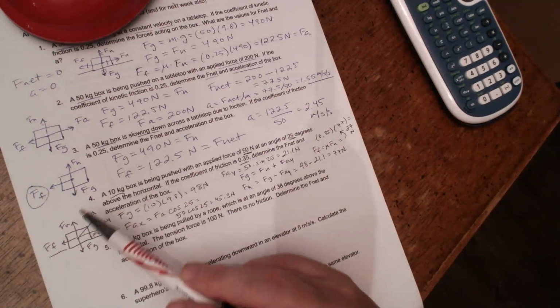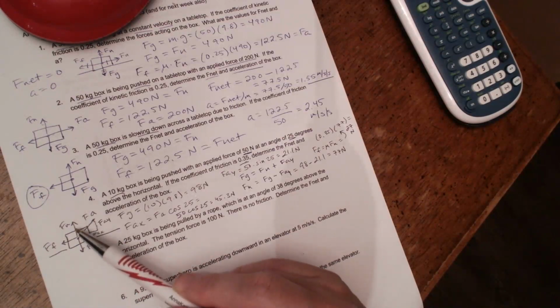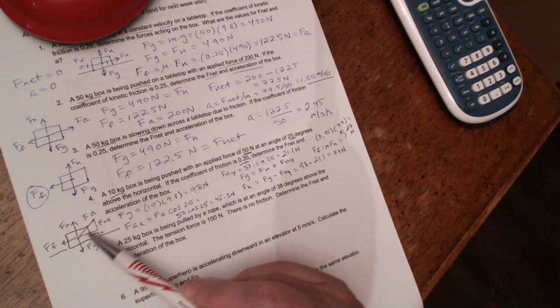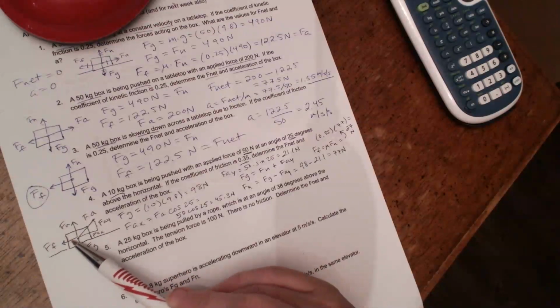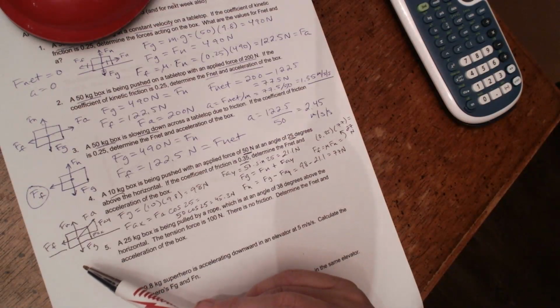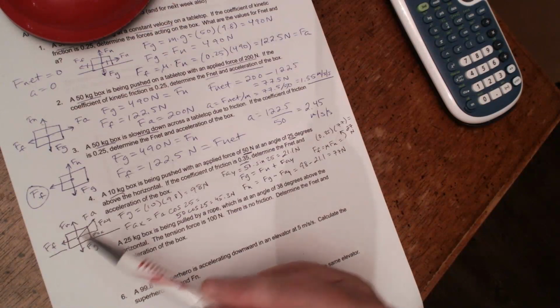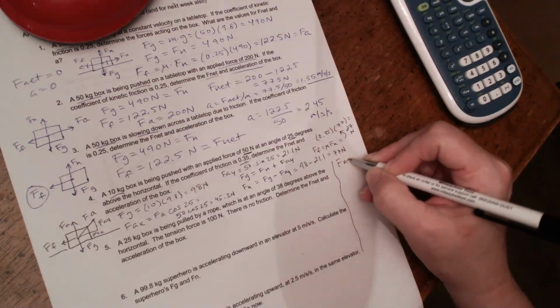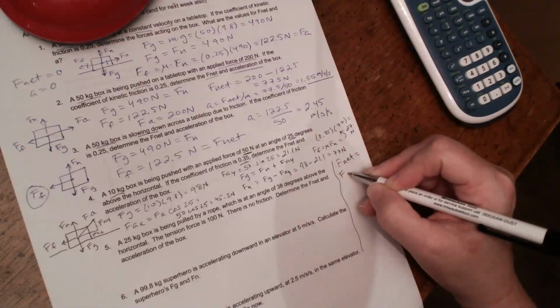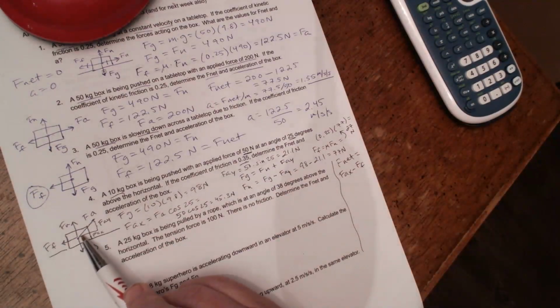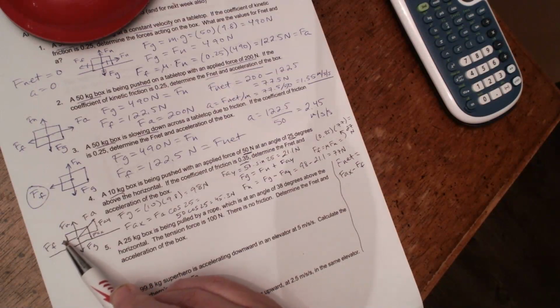So now I've gotten everything vertically. I know these are balanced. So I know that my F net and my acceleration are happening in the X direction. Okay. Because that's where my movement is. My box is being pushed across this surface. And so I know that my F net is going to end up being FAX minus FF. So I've got FAX in one direction, I've got FF in the other.